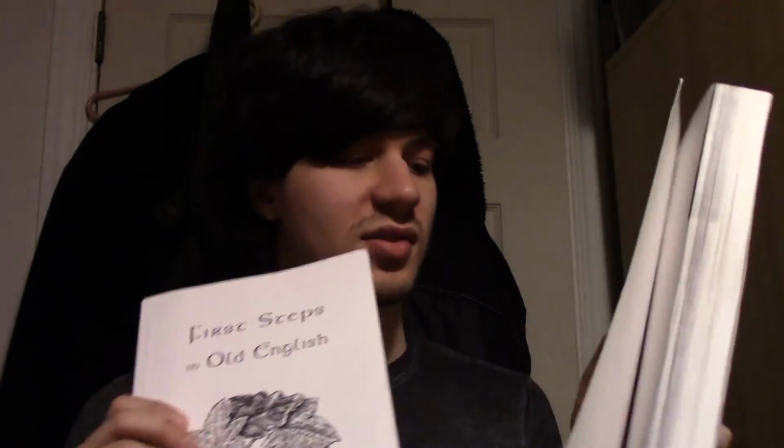and I don't think there are lessons in Peter's book. It's more an introduction to the grammar, and then it goes into the texts, and you have a glossary at the end for each word and whatnot. I definitely would recommend both books. Again, this is Peter S. Baker's Introduction to Old English, 3rd edition, and this is The First Steps in Old English by Stephen Pollington.